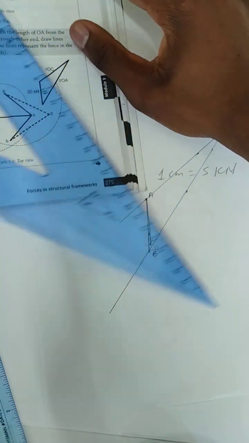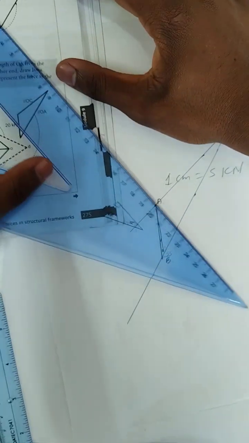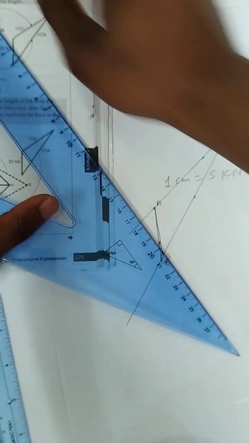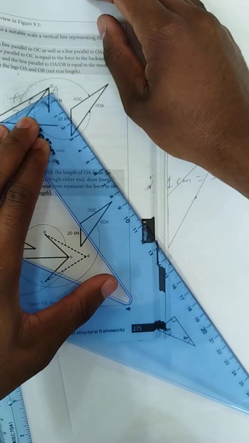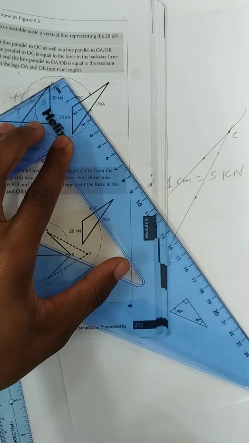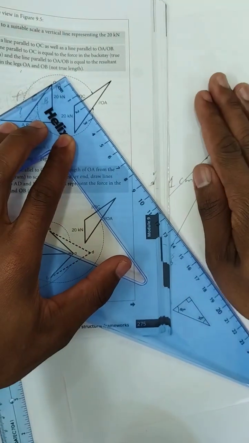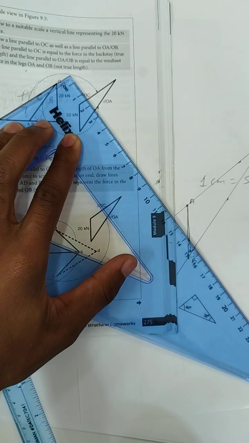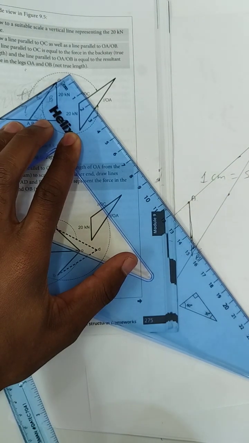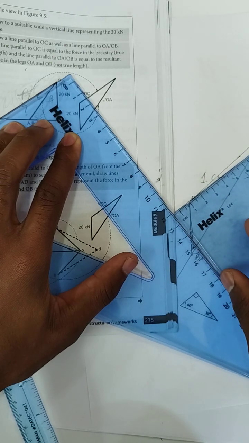yeah, you will be trying to draw. If you want to draw a line parallel to this, then you put your ruler like that, and then you put this other ruler like that.